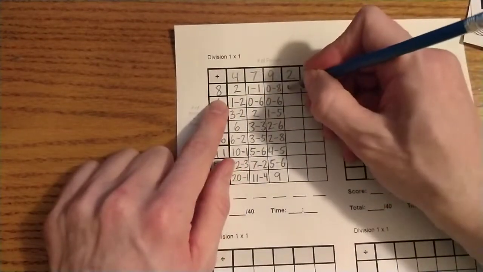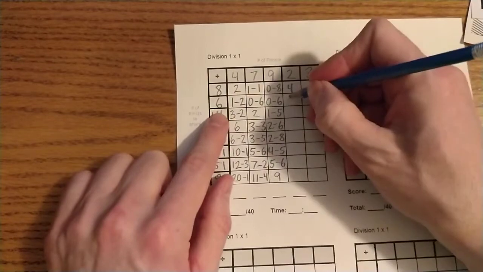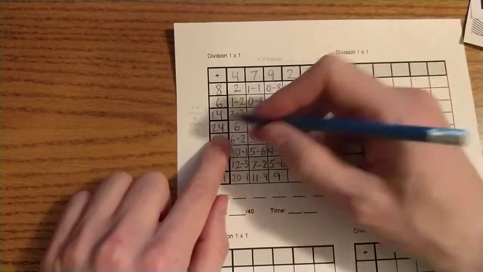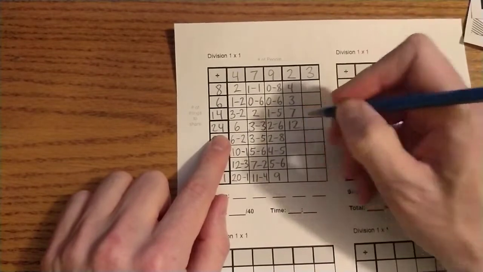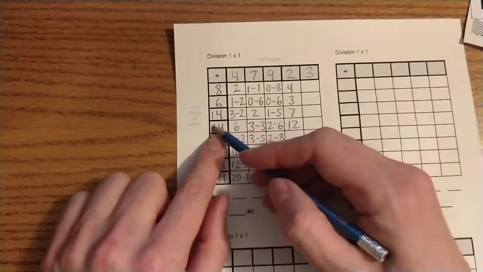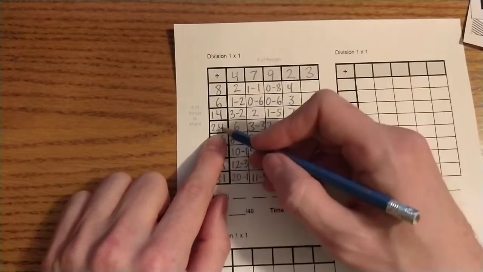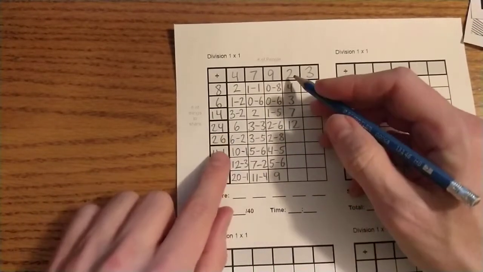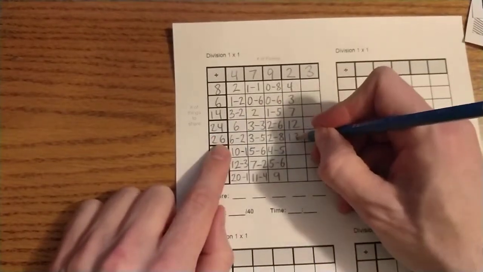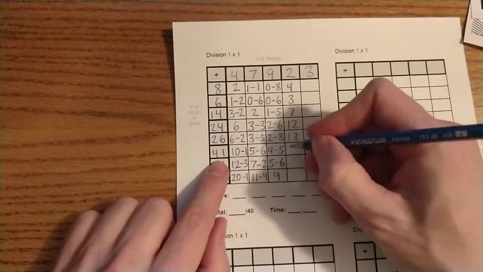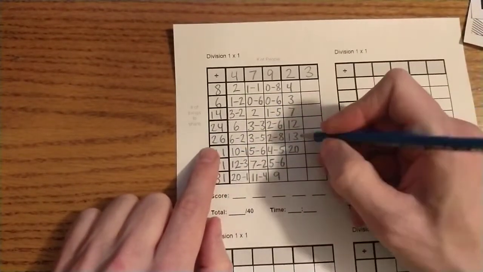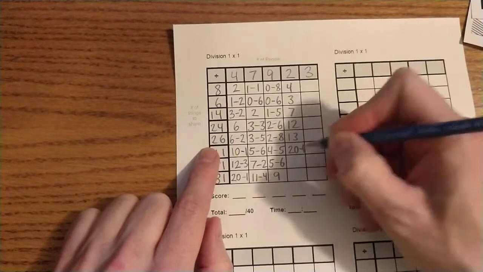2 into 8, 4. 2 into 6, 3. 2 into 14, 7. 2 into 24, 12. You could do this one in steps. 2 into 2 would be 1, and 2 into 4 would be 2. 2 into 2 is 1, 2 into 6 is 3. 2 into 4 is 2, 2 into 1 you can't do, 0, remainder 1.